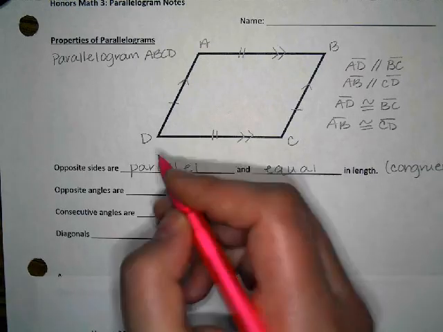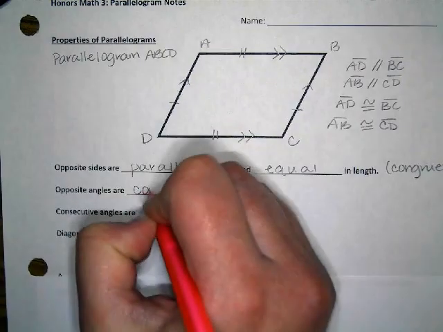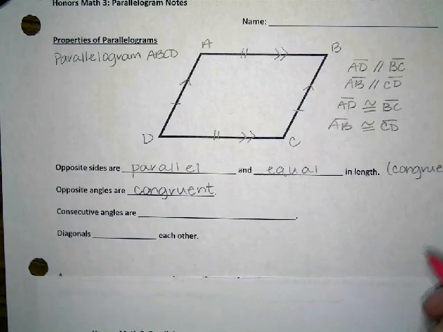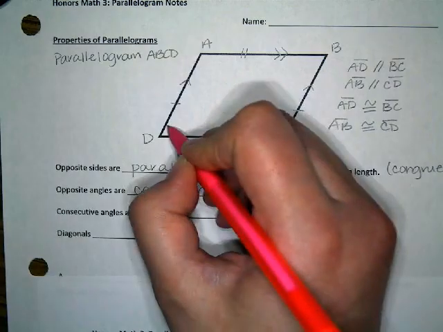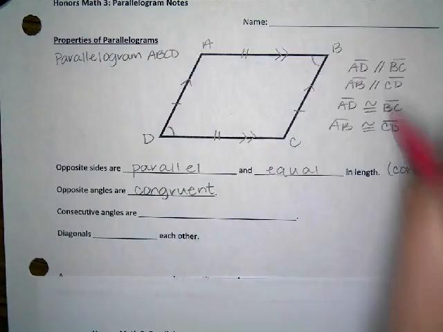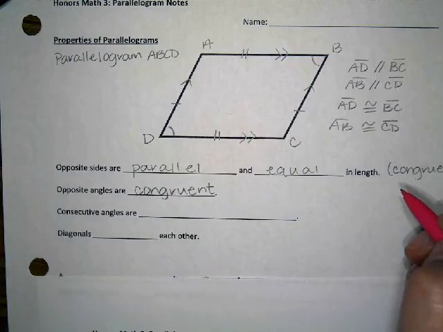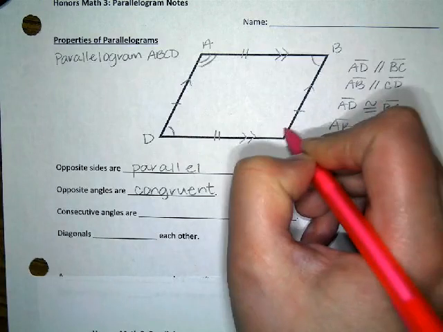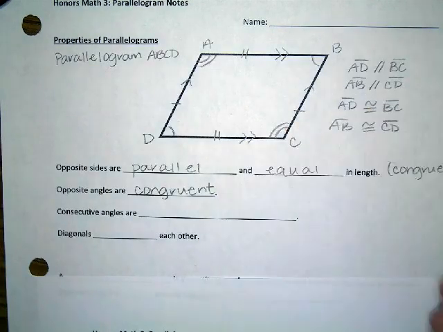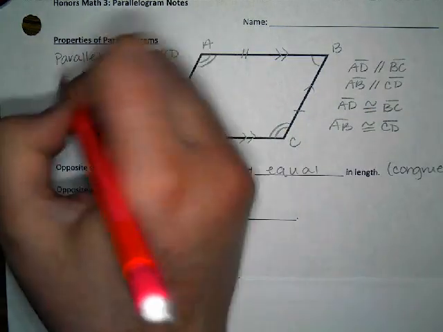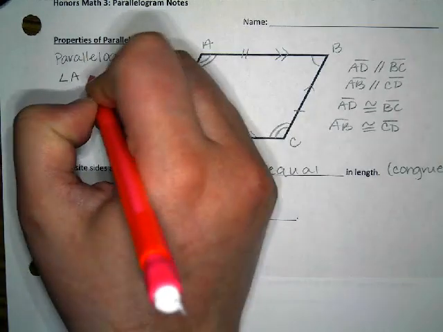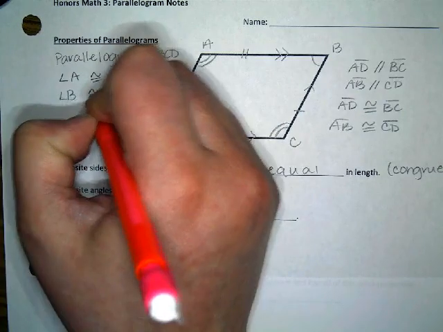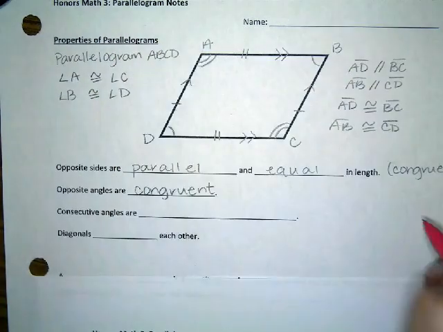All right, opposite angles are congruent. Opposite angles are congruent, so this angle and this angle are the same measurement. And then this angle and this angle are the same measurement. So that means that angle A is congruent to angle C, angle B is congruent to angle D.